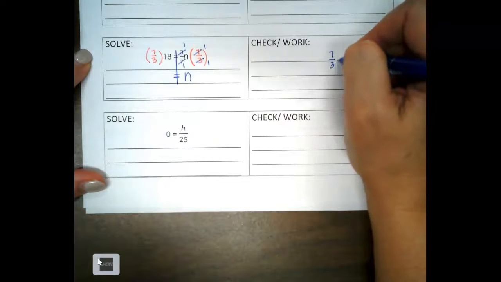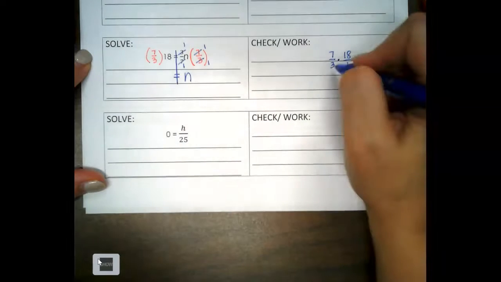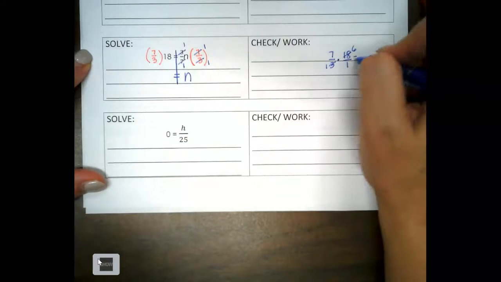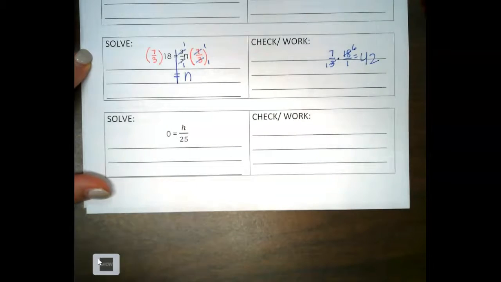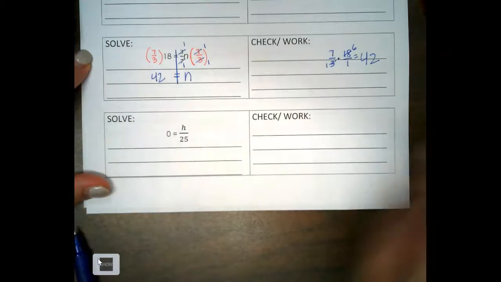Now we're going to do this problem over here. 7 over 3 times 18 over 1. These should cancel and make a 6 here. 6 times 7 is 42. The denominator is 1, so it's a whole number. So that's 42. I hope you got that as the solution.